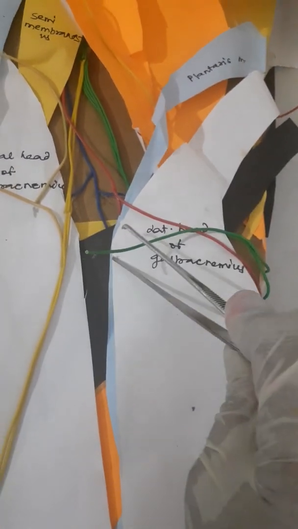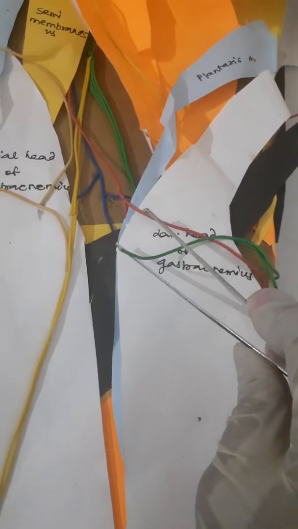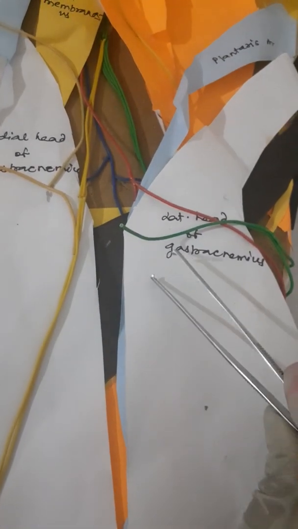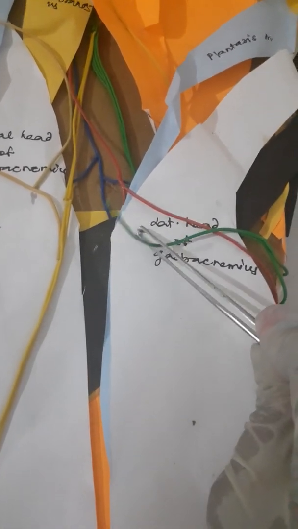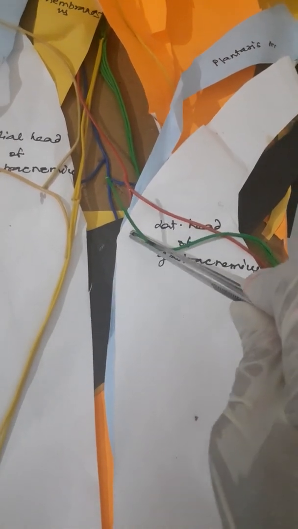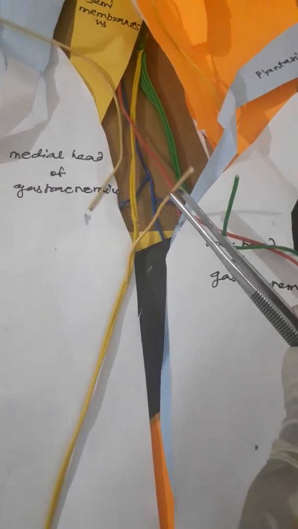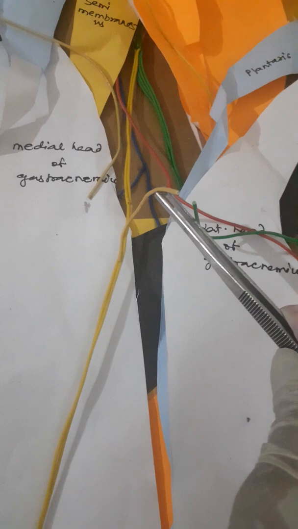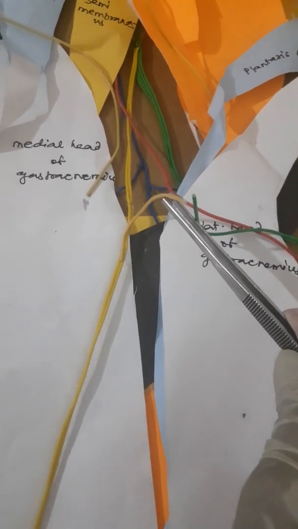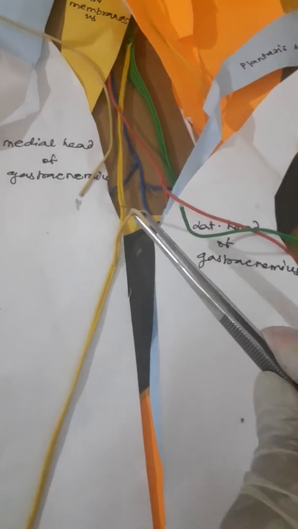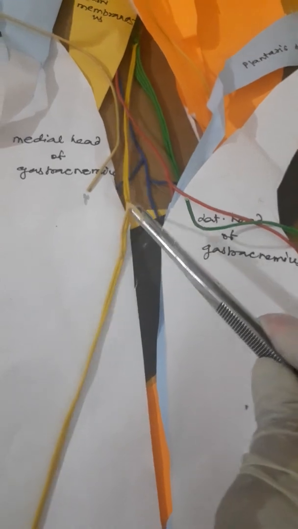The common peroneal nerve gives one cutaneous branch. This is the lateral cutaneous sural nerve. Okay, lateral cutaneous sural nerve. And this one is the medial cutaneous sural nerve, coming from the medial side, the branch of the tibial nerve.